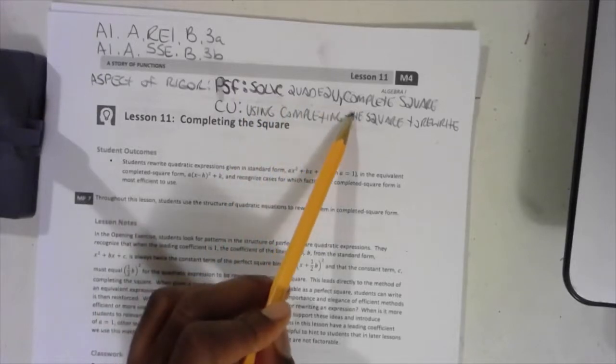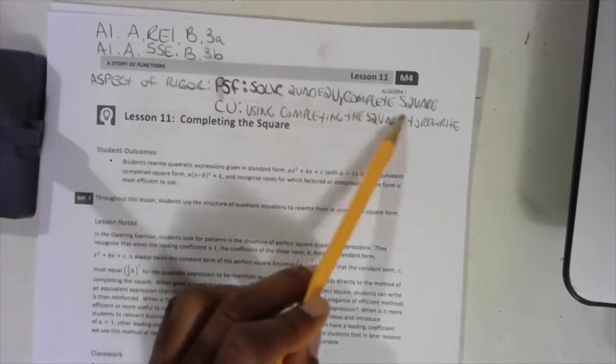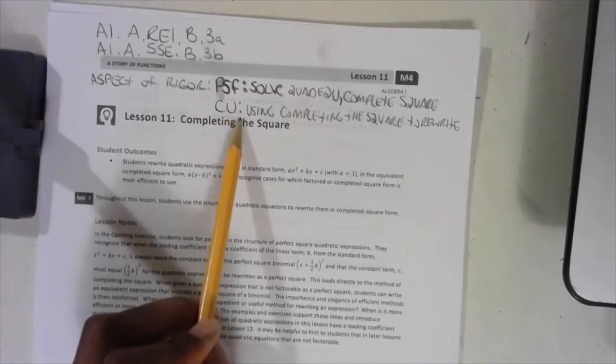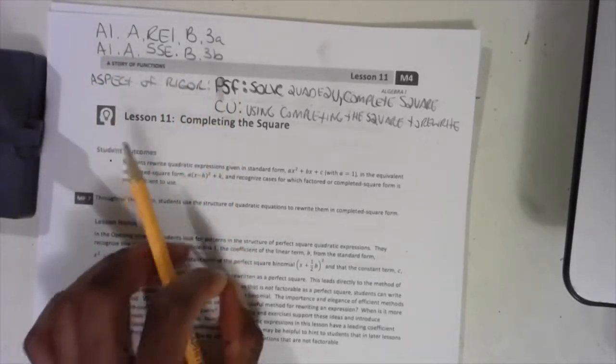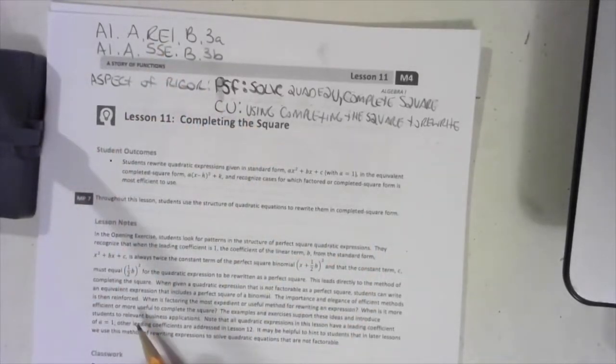So the procedural skill and fluency piece is solving quadratic equations. However, in this lesson, they don't really solve quadratic equations. They are simply completing the square. And also conceptual understanding, using completing the square to rewrite it in an equivalent form. So that would be the conceptual piece. Now the standard specifically calls for application as well, but not in this particular lesson.